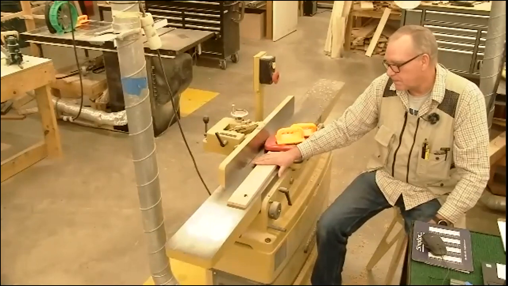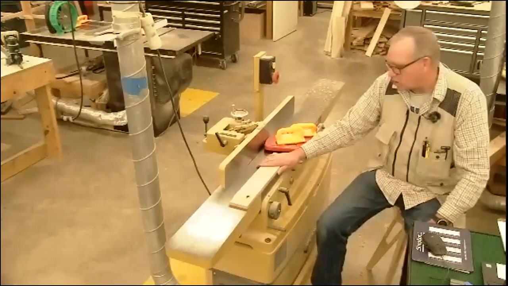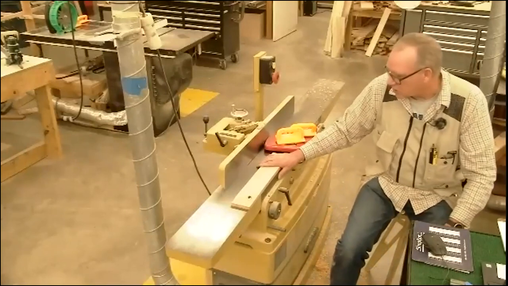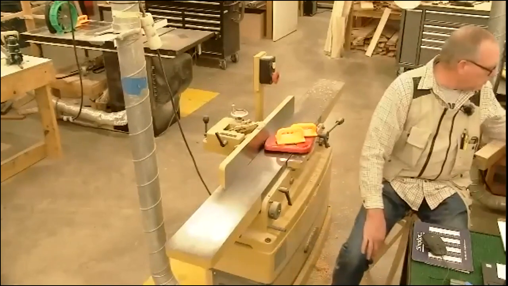On the wider boards, it'd be nice to have a 12-inch wide jointer, but I think those are probably pretty expensive, and I really don't know where we'd put it. So that's correcting a bow.